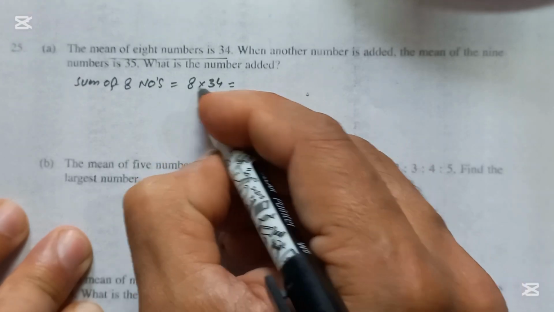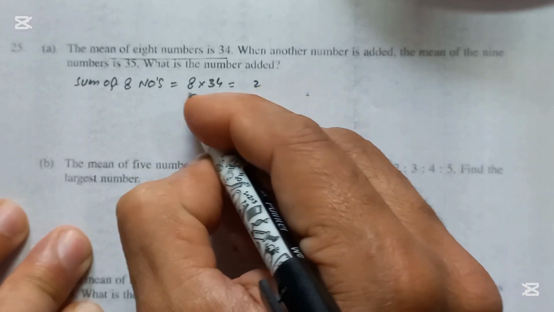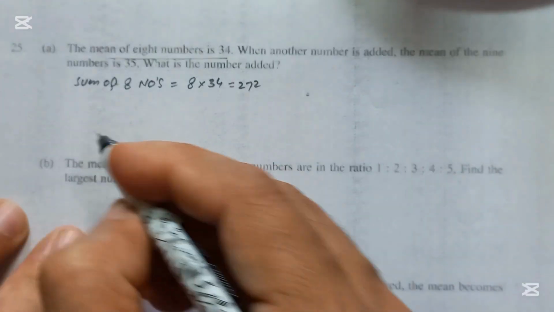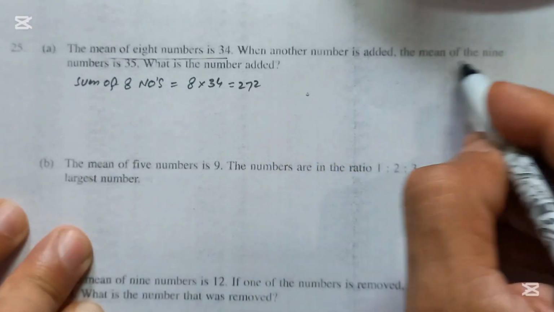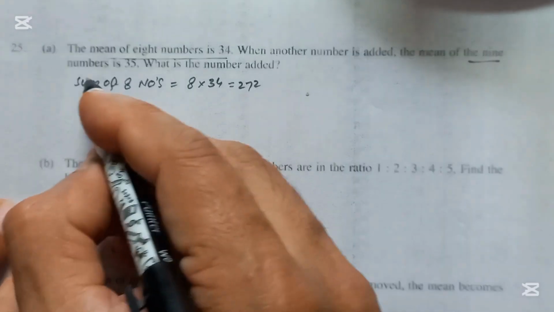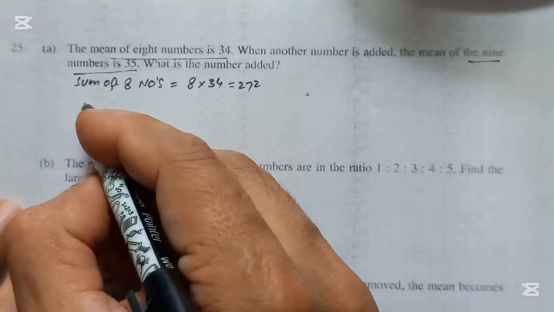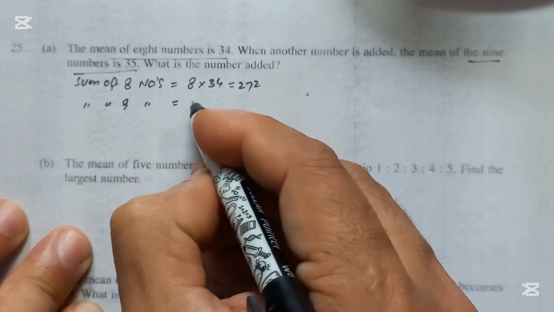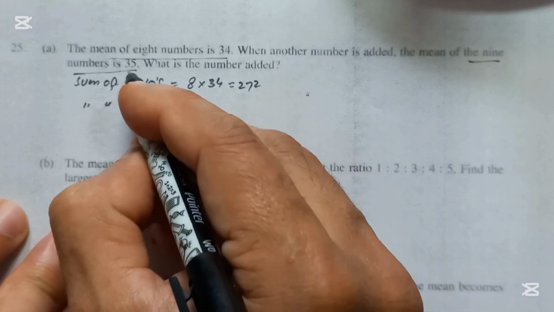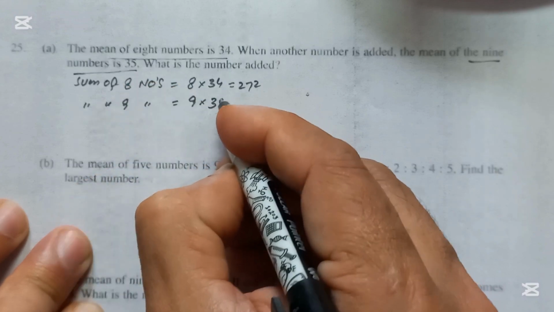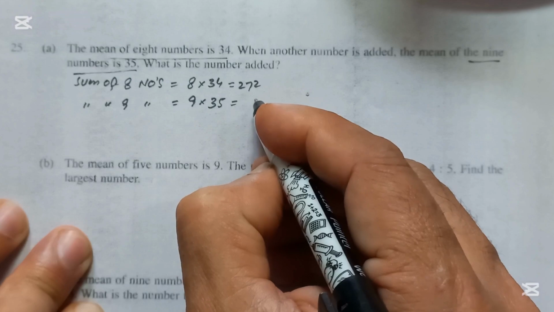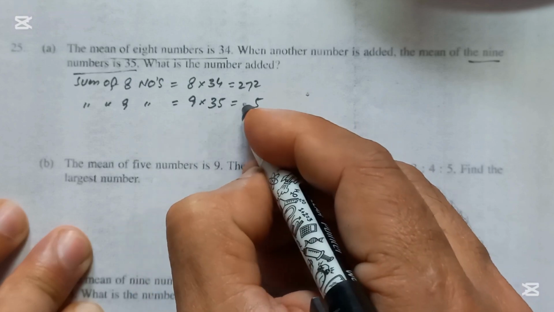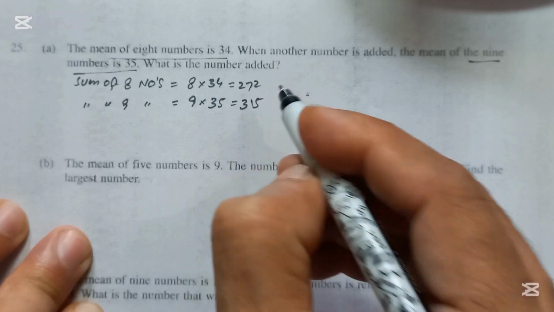That will be equal to 8 fours are 32 and 8 threes are 24 and 3, 27. When another number is added, the mean of the 9 numbers is 35. Likewise, we can find the sum of the 9 numbers. That will be equal to 9 multiplied by 35. So 9 fives are 45, 9 threes are 27 and 4, 31.